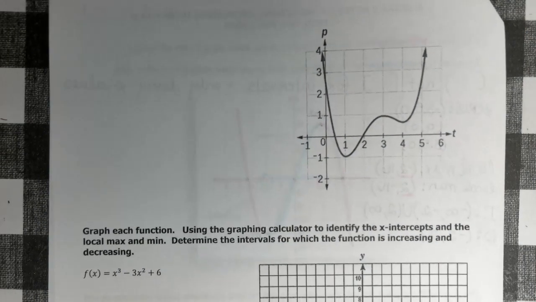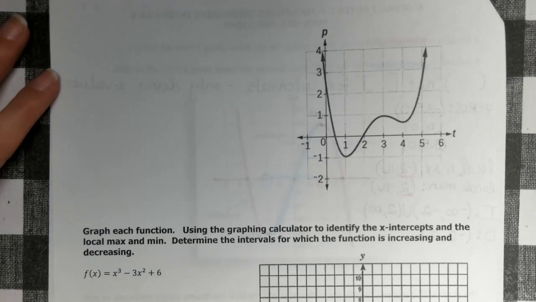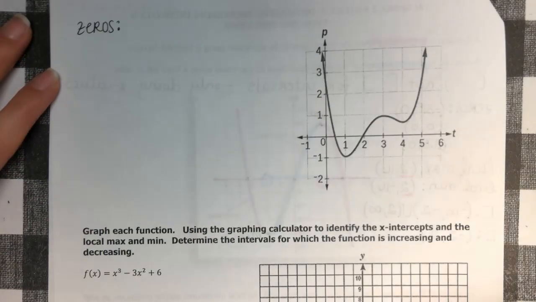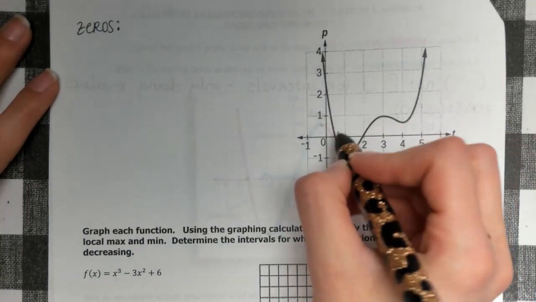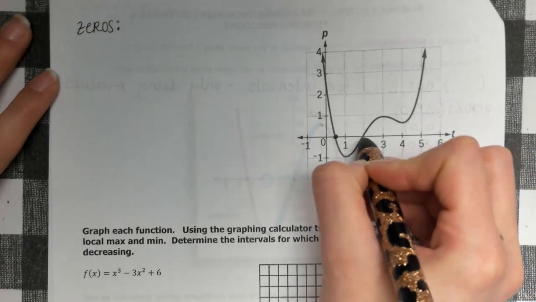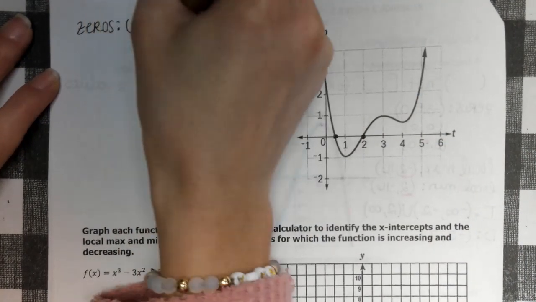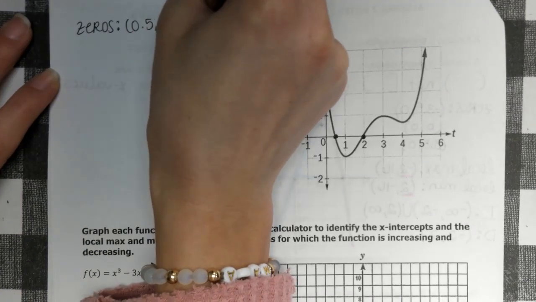Okay, this next one. We're going to estimate our zeros. How many zeros do I have? I have 2. Where are they at? Very good.